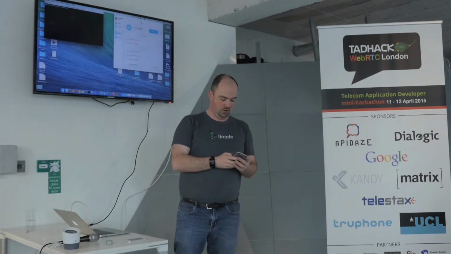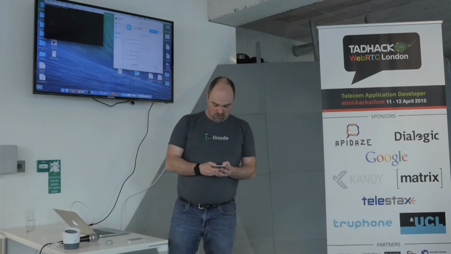We then have a little app installed on our phone, which would normally be part of something like a TruePhone app, but I've just done it as a separate app for now. So if I log in, oops. Looks like I typed my email address wrong. That's live demos. So I'm logged in. So the app just sits there.